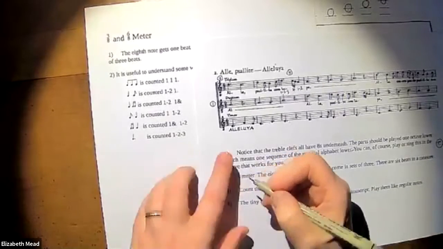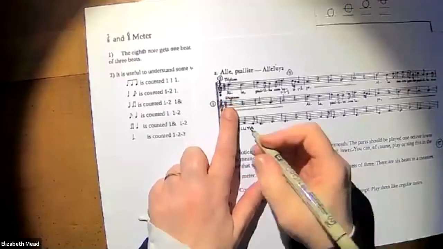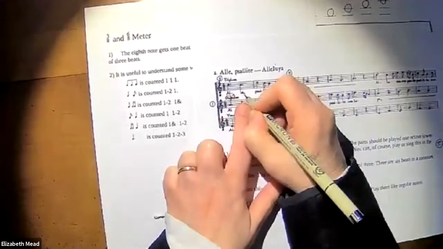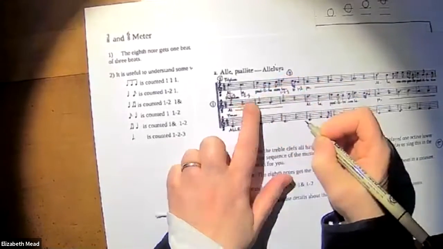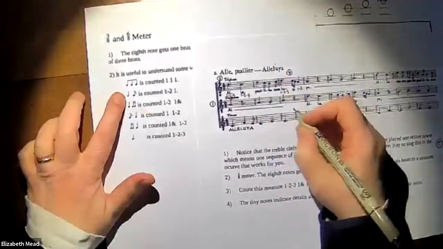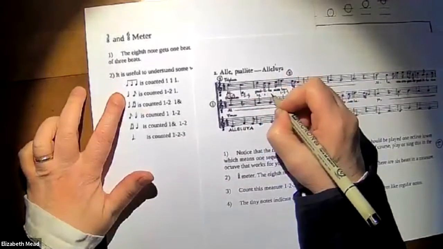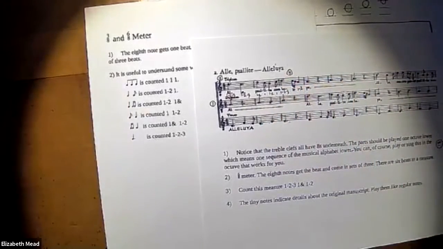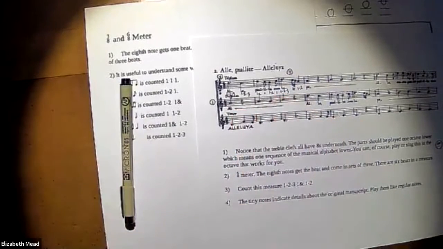So first of all, dotted quarter, 1, 2, 3. Again, 1, 2, 3. This is this pattern. 1, 2, 1, 1, 2, 1, 1. Okay, there we are. So our first pattern is 1, 2, 3, 1, 2, 3, 1, 2, 1, 1, 2, 1, 1, 2, 3, 1, and 1, 2, 1, 2, 3.